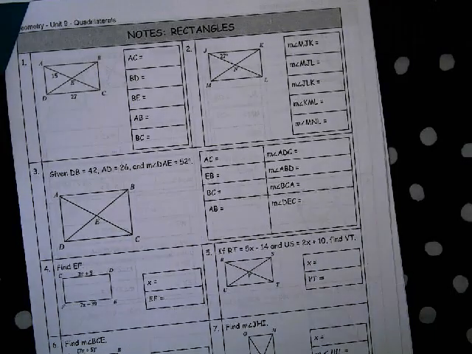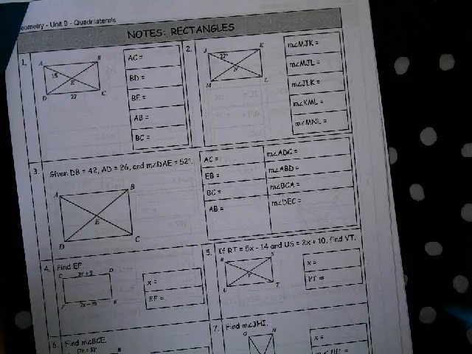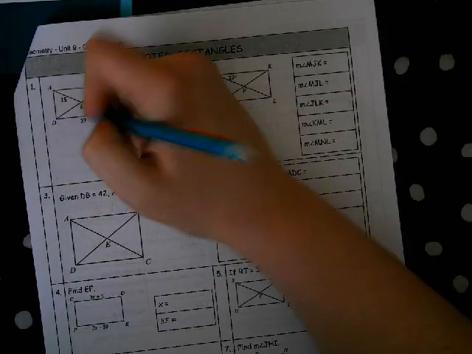Okay, so we're going to do rectangles, and rectangles build on parallelograms. They still have 360 degrees on the inside, but they have some very unique characteristics. So we know about a rectangle.